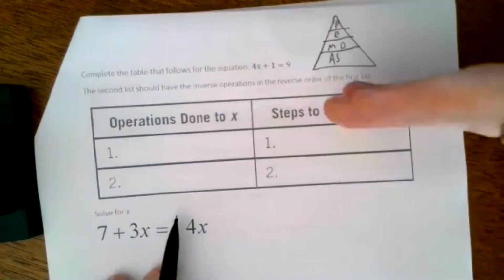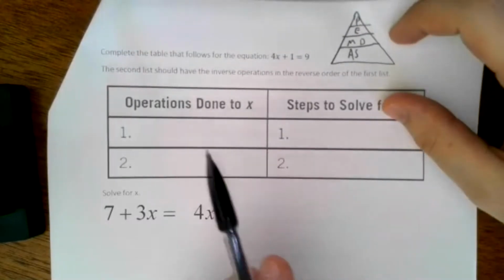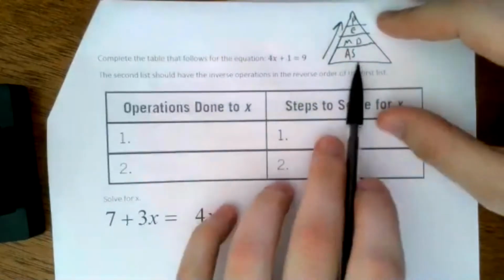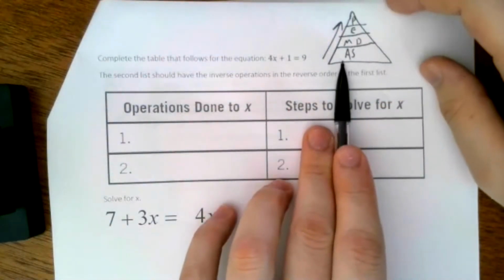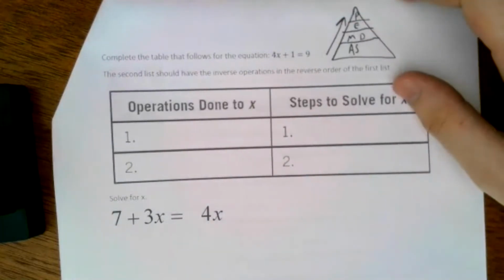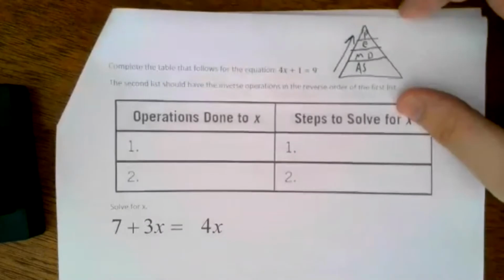So we kind of went down the pyramid, and that's when we were simplifying equations. When we're solving equations, now we go backwards. So you do all your addition and subtraction first, then you go back up to multiplication, division, exponents, and then finally parentheses. Okay? So when you're solving, we're going backwards now.